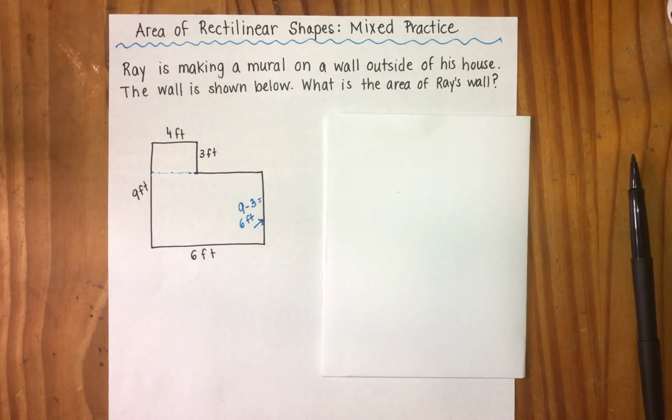What did you do next to solve this problem? Say it out loud. Correct. We can write an equation to represent how we would find the area of the entire figure.